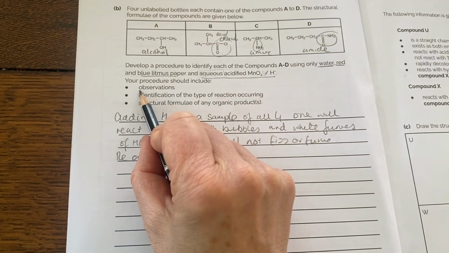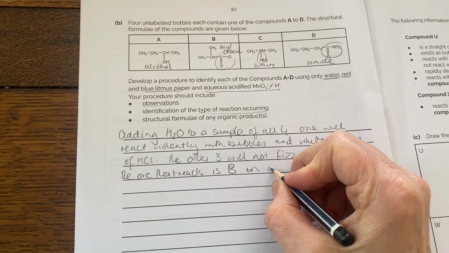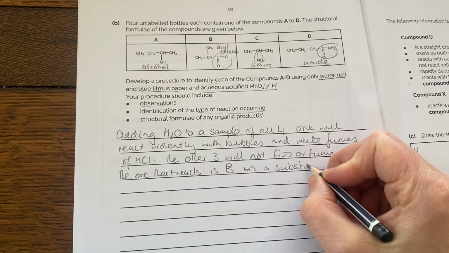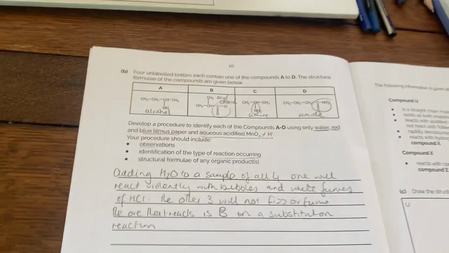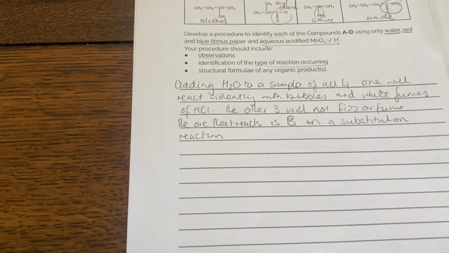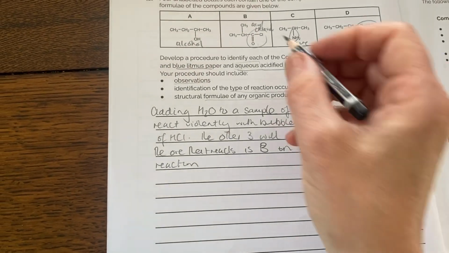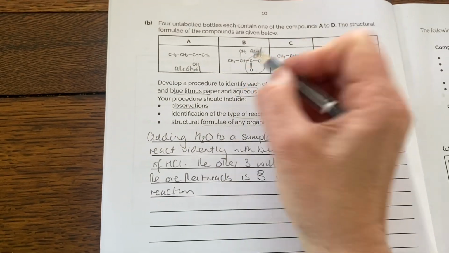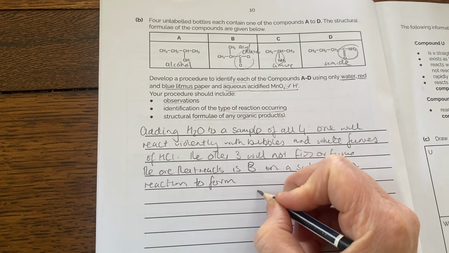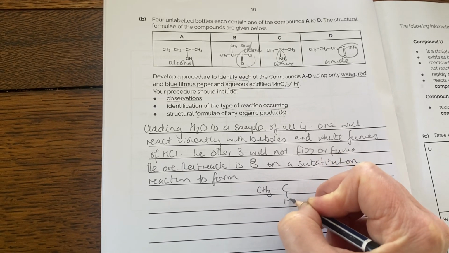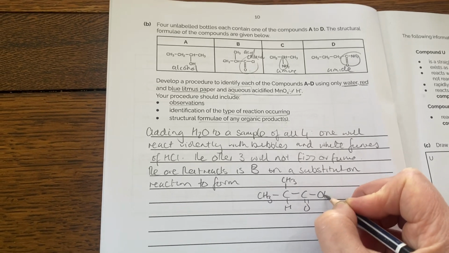And let's have a look at what we need to do. Observations. Identify the type of reaction. Okay, it's a substitution reaction. You could also call it a hydrolysis reaction since it's reacting with water. Those are the best two. And structural formula of any organic products. So we need to faithfully copy the carbons to form CH3, CH, CH3, and then of course we are going to have a carboxylic acid group there.